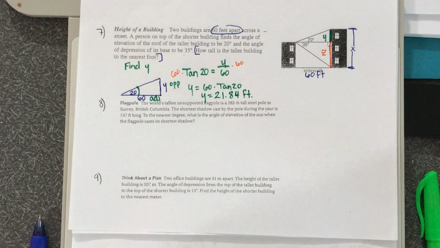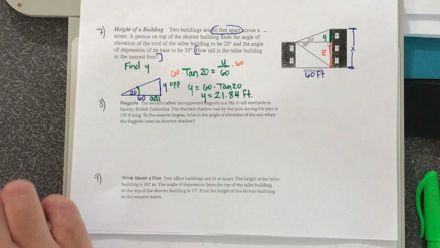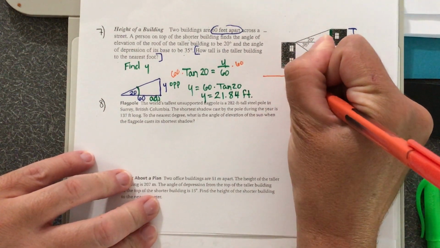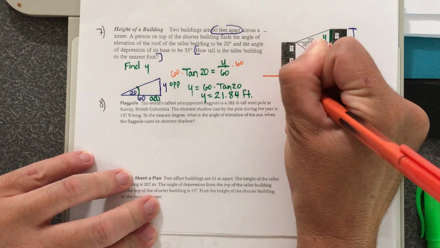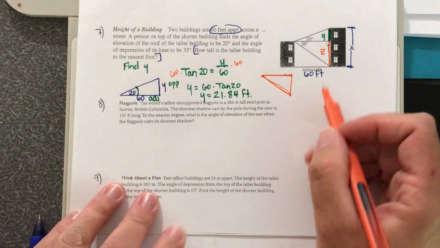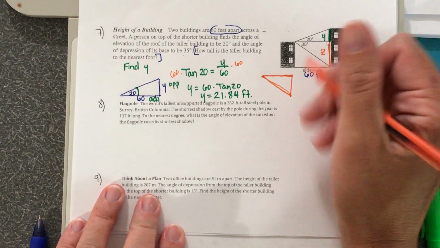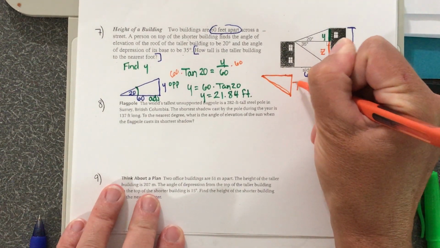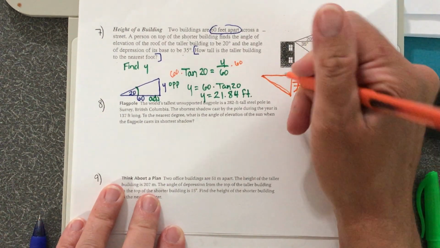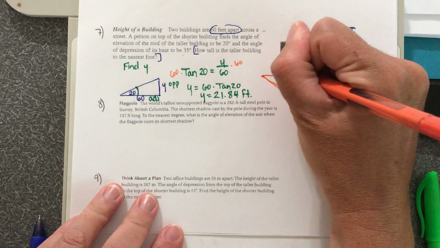Okay, so now let's focus on Z. So Z is the bottom triangle here. And again, if I go back up to my original picture, this length right here is the 60 feet.